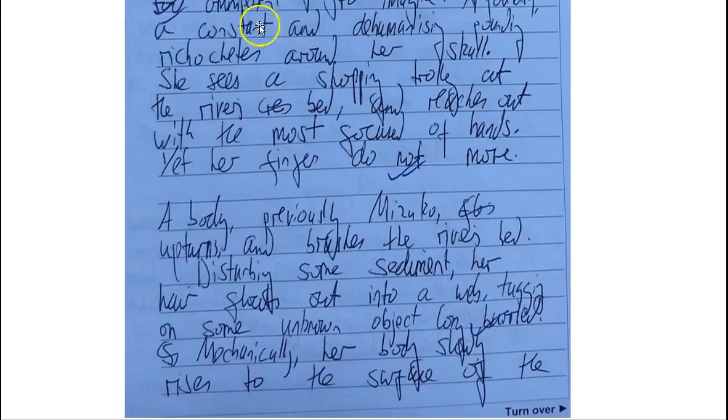A constant and dehumanizing pounding ricochets around her skull.